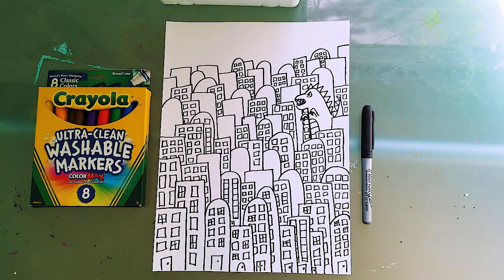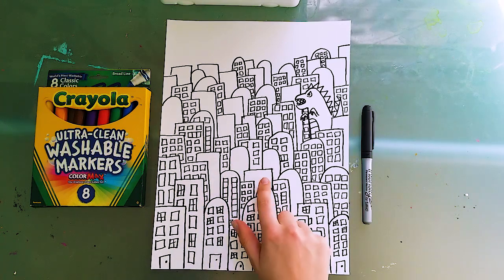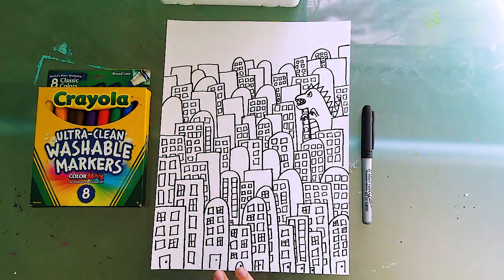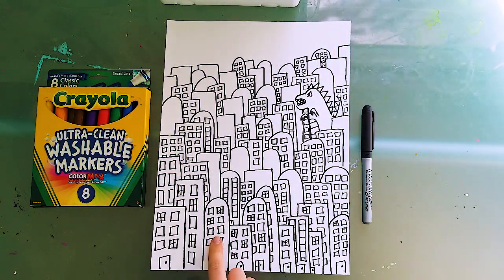I have now finished doing all the windows on my buildings. You'll notice again I left some blank because, let's be honest here, these are a lot of buildings and I don't have the time for that, and I don't think you have the time for that. So if you are going to choose to do that like I did, you will notice that I kind of spread out those buildings throughout my art of which ones I didn't draw windows in.